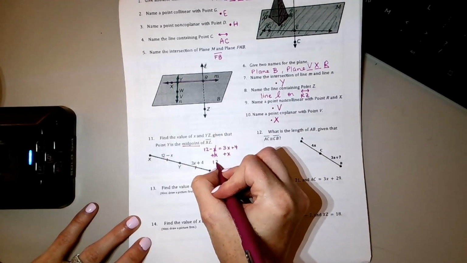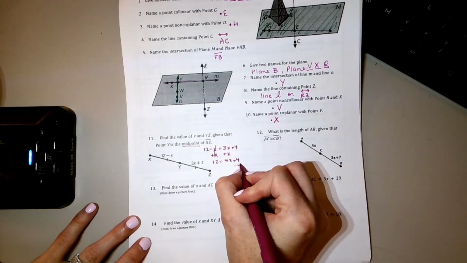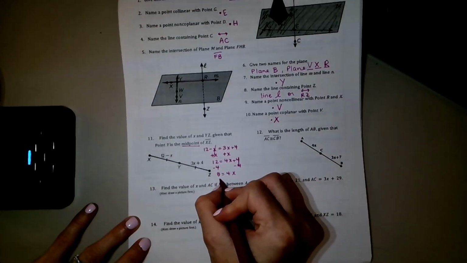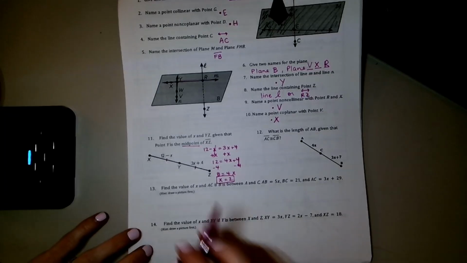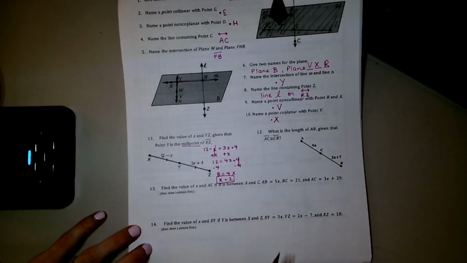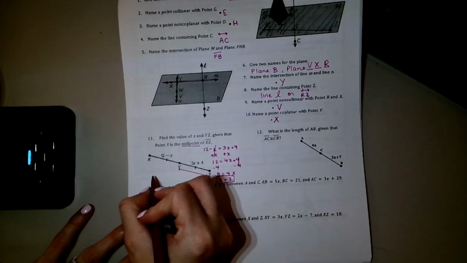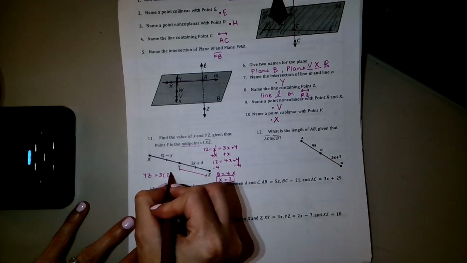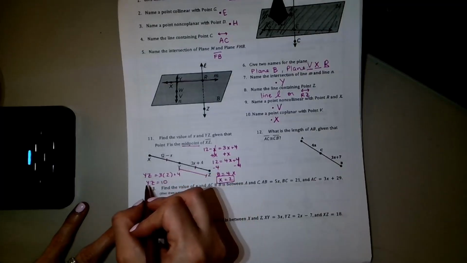I'm going to get my x's on the same side. And then I'll subtract 4. And I end up with x equals 2. Now, if you're like me, you've got x equals 2, and you're like, I'm done, yay. But actually, they're asking for x, and they're asking for YZ. So for YZ, you're going to have to plug back in to get that length. 3 times 2 plus 4. 6 plus 4, YZ would be 10.